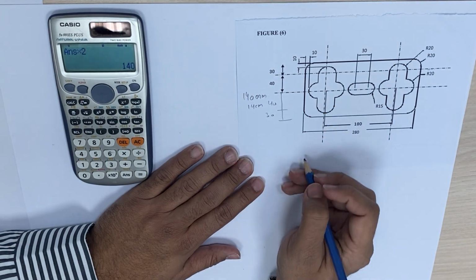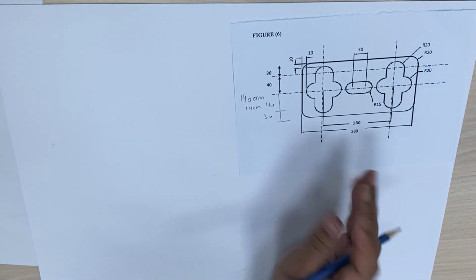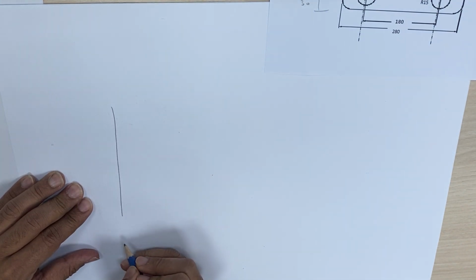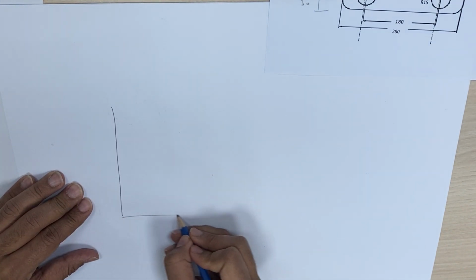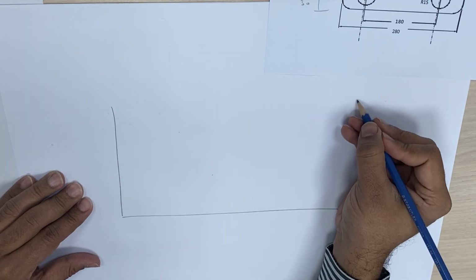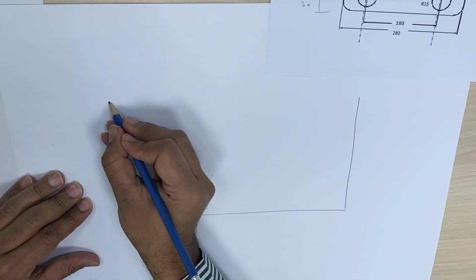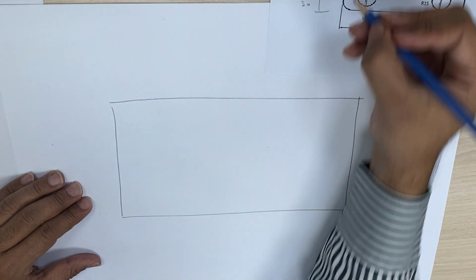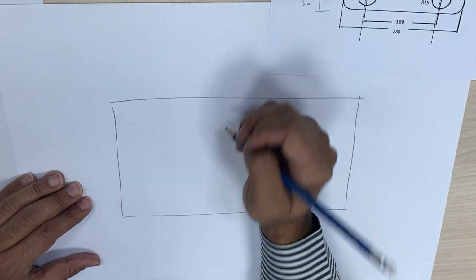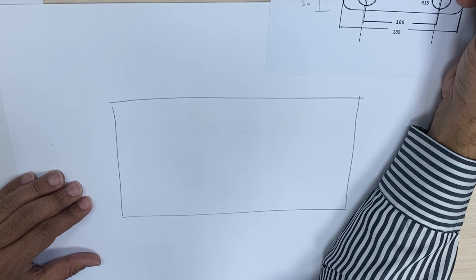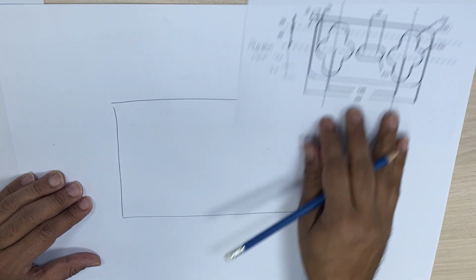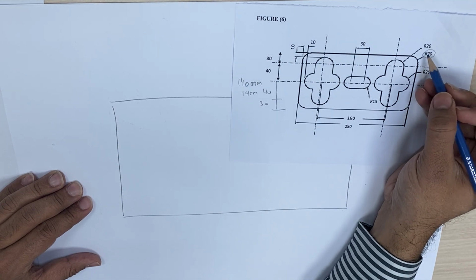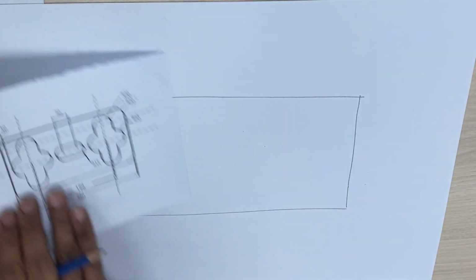So basically our rectangle length is 140 and 280. Just draw a rectangle box. Here we have an arc on either side. What is the radius of this arc? It is 20. The radius of this arc is 20.